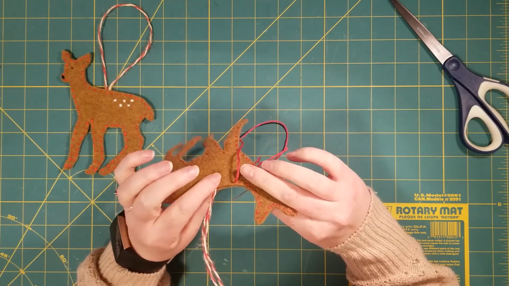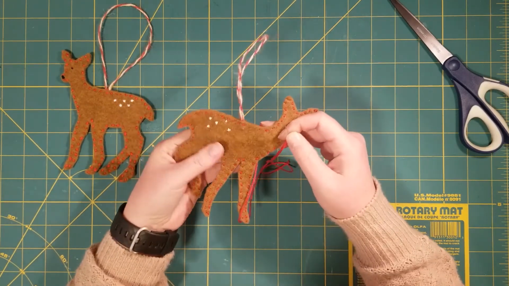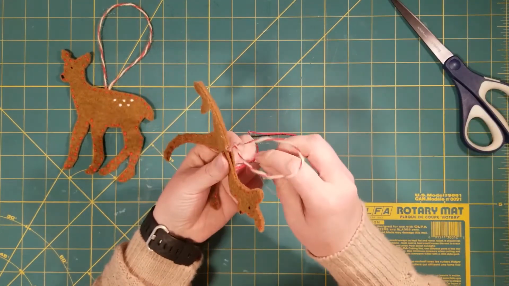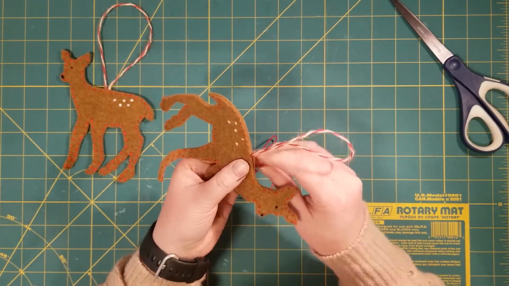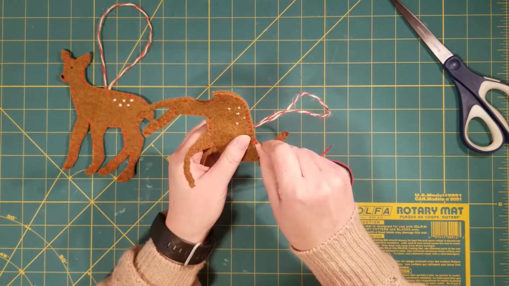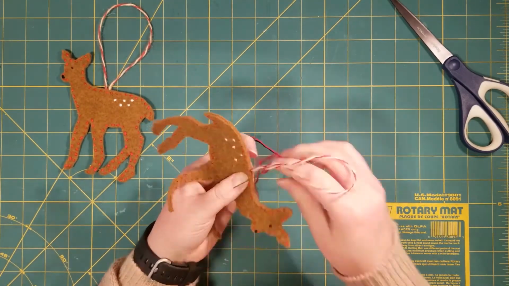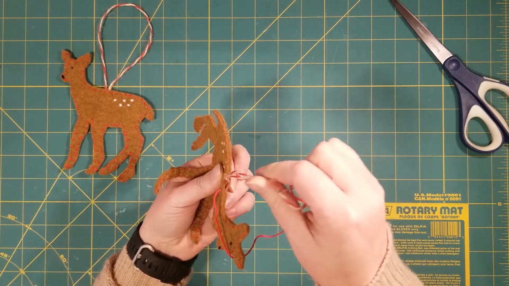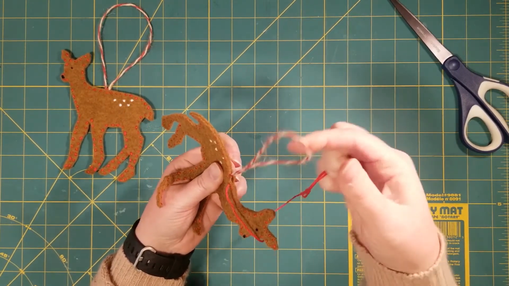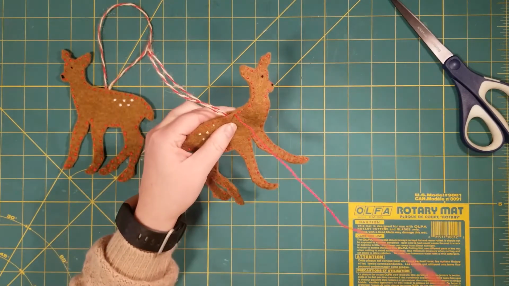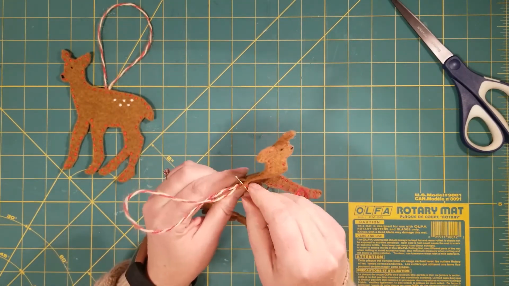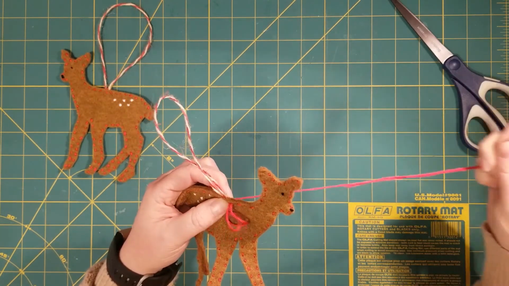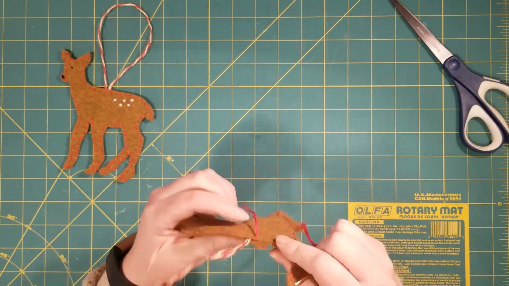I am almost to the string where I started, and so I wanted to make sure that I showed how you could finish this. So we'll just do these last couple of stitches. And again, my string already feels pretty solid for hanging, but I'm going to sew back through it to make sure that it does not pull out, because it's a lot harder to put back in once you get this all sewed up.